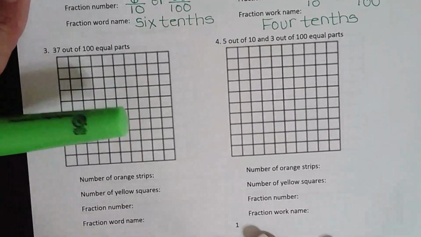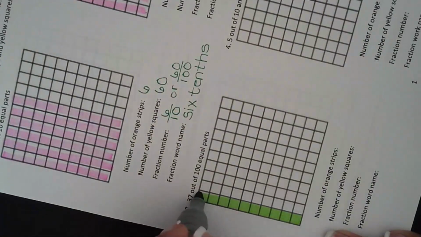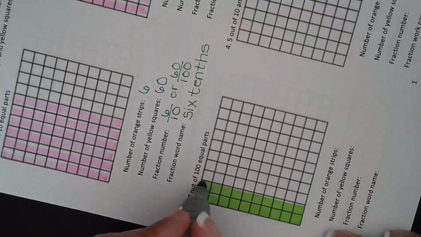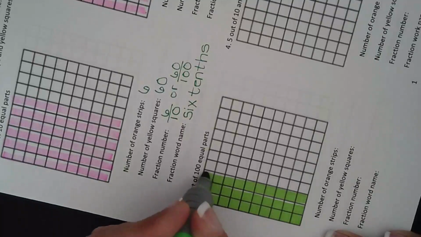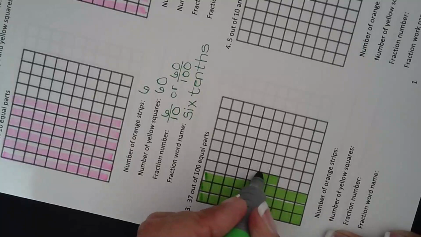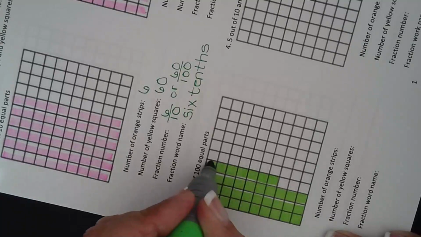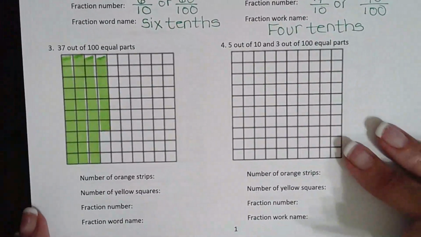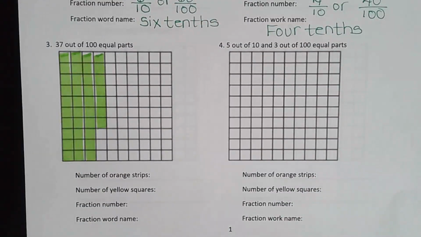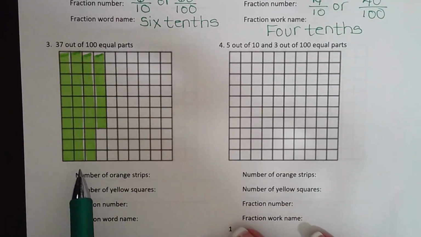Okay, so 37 out of 100. So that would be 10, 20, 30, 1, 2, 3, 4, 5, 6, 7. So 37 out of 100. So how many orange strips?